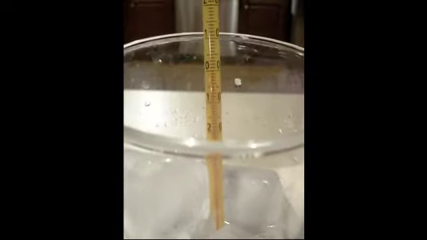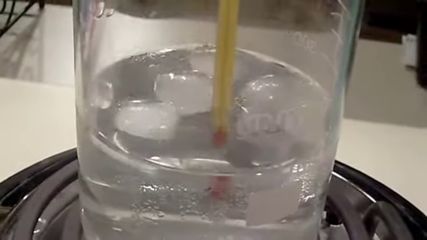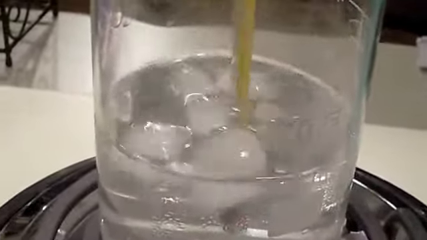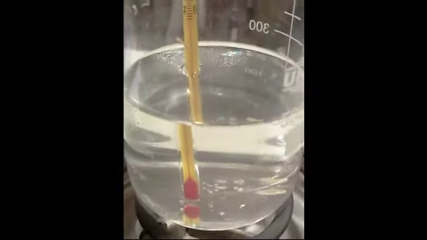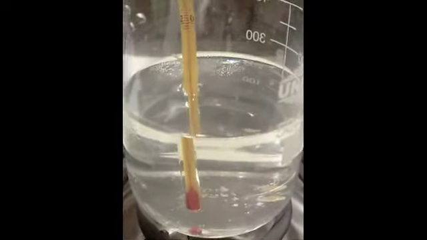Minute 2. This is minute 3. This is what it looks like. Here's minute 4. And this is what the water looks like. Almost melted. Minute 5. And here is the water. It's completely melted.